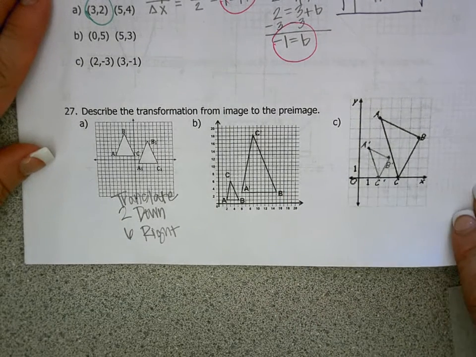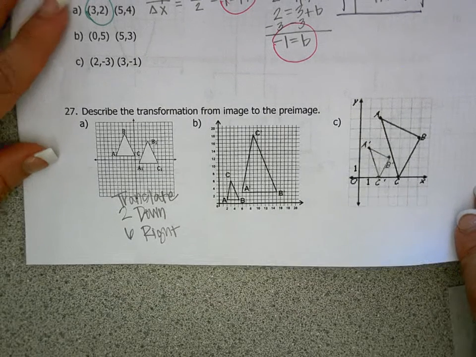Which one? Maybe in a little bit. We can do that, yeah.